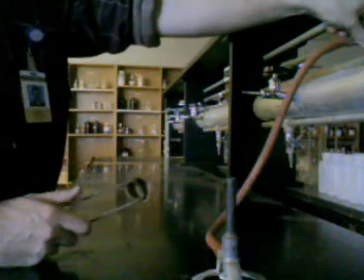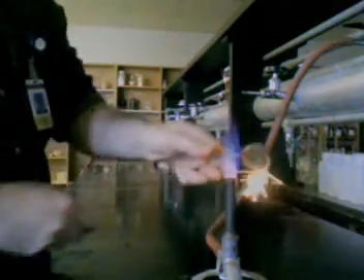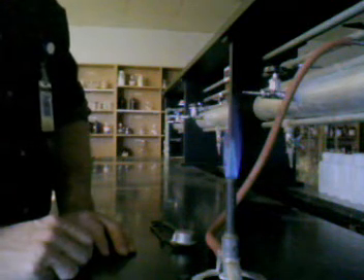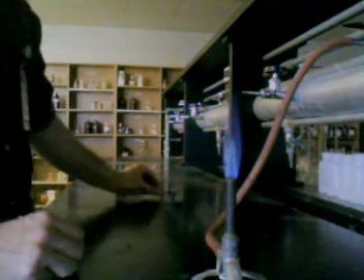Our next video tutorial is what's known as a flame emission test. This flame emission test is a qualitative test. It gives you an idea of what sort of ions, specifically metal ions, are in a solution. So here's going to be our first example.